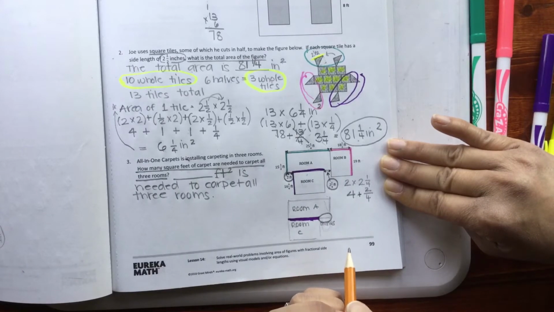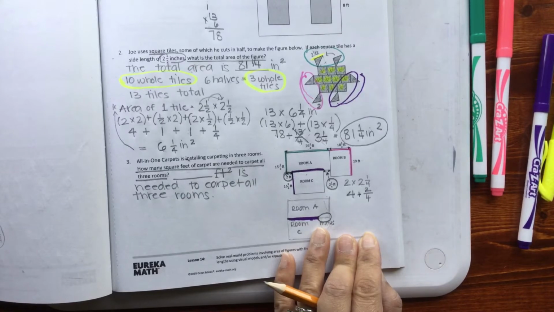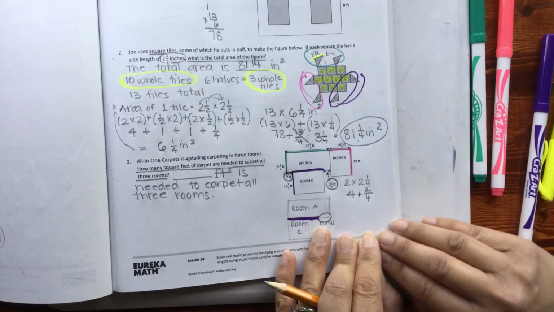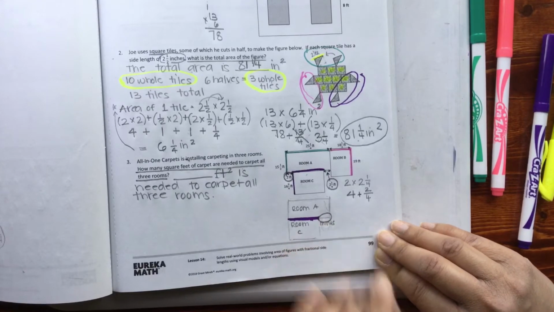Is that right? That's right. Yeah, that should be, what is that? 4 2/4? Is that what that is? I'm feeling like it is. I'm just double checking something real quick.